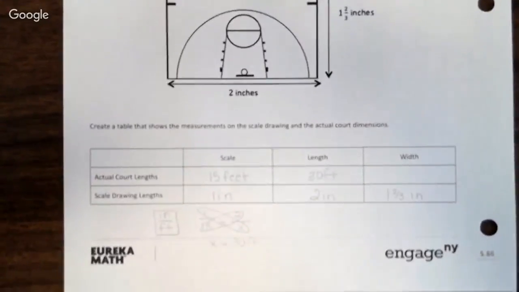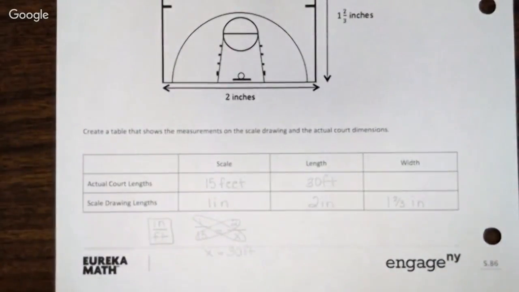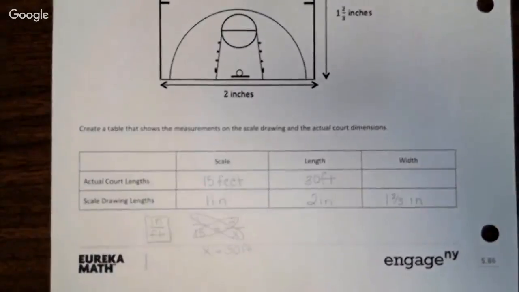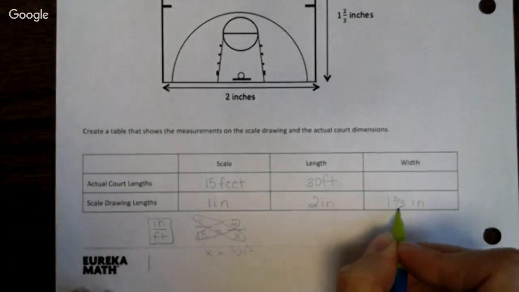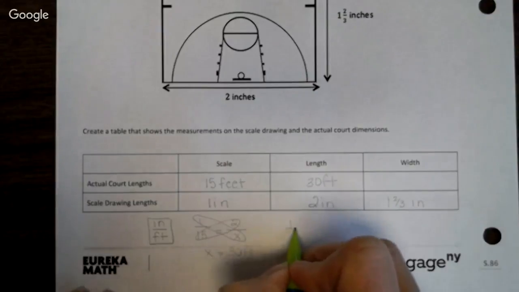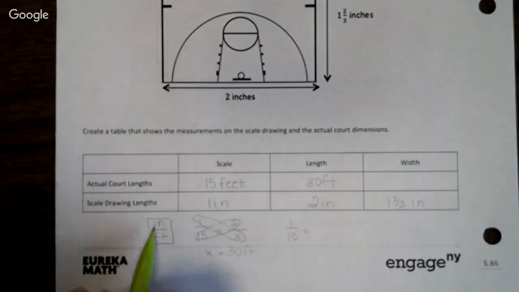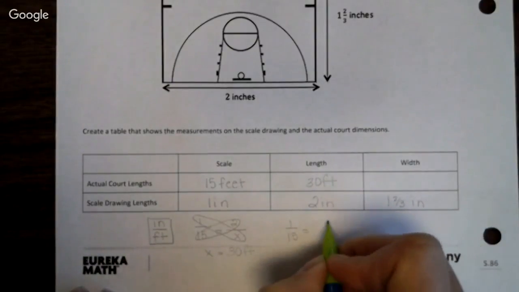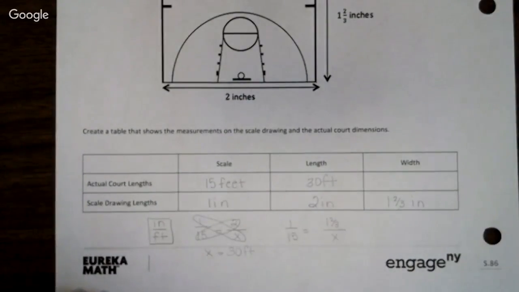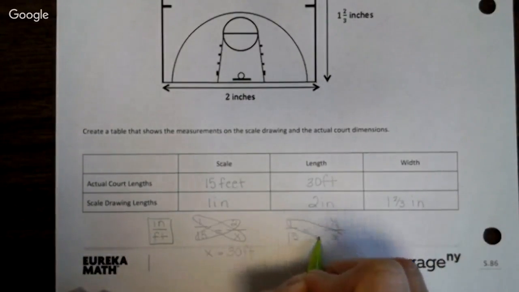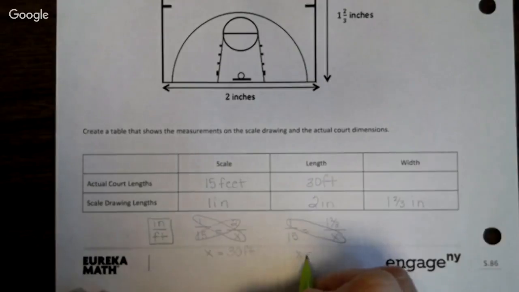I know this is really hard to see. Let me pull it down a little bit. Okay. Let's do this again, now trying to find the width. So I'm going to use 1 inch is 15 feet. That's my scale. I'm still using inches over feet. So now 1 2/3 is the number of inches, and I want to know how many feet that is. So once again, I'm going to cross multiply. 1 times x is just x.